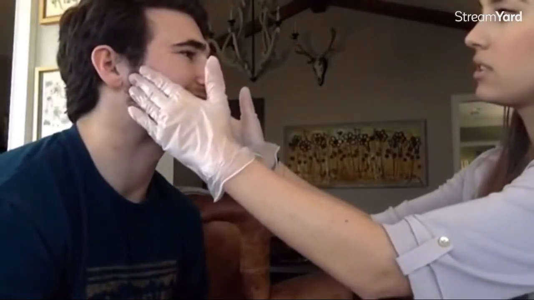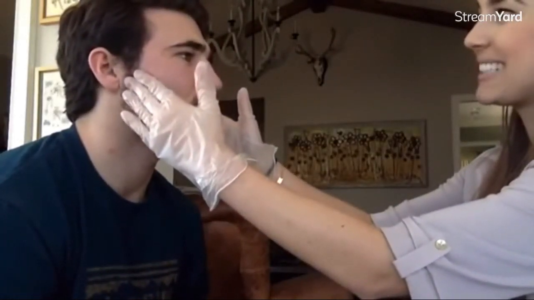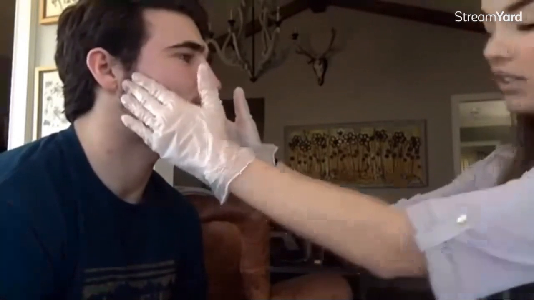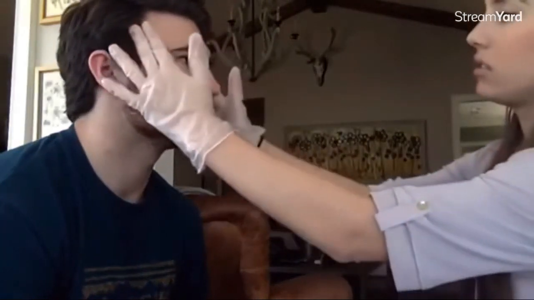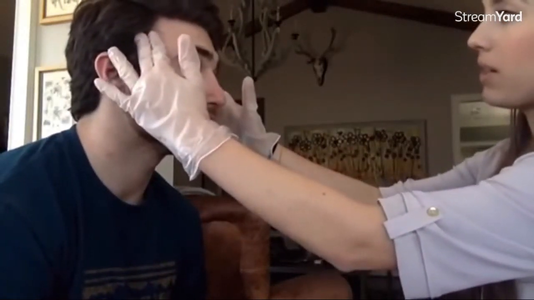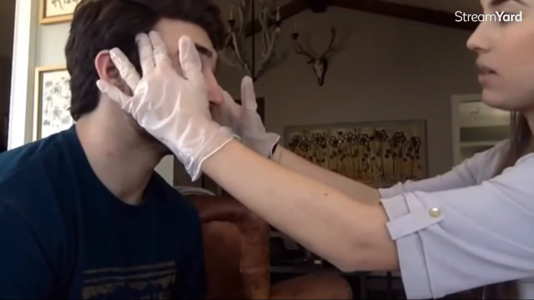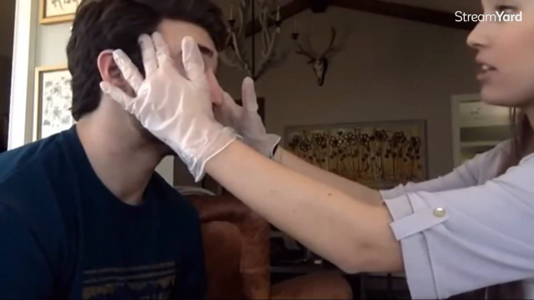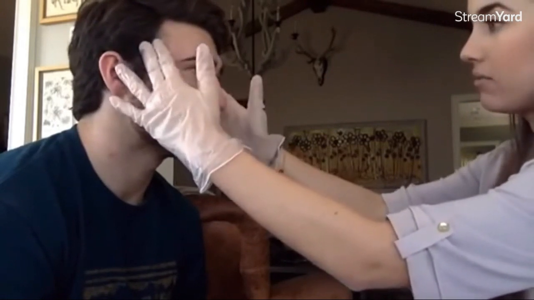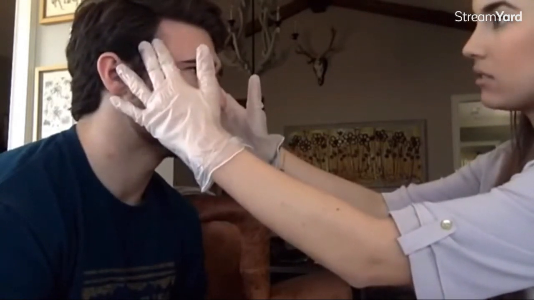All right, now I'm going to be looking at the masseter muscle. Okay, so smile really hard. Good. So I'm feeling it palpate. I'm also going to be feeling for the muscles in your temporal area. Keep going. Just keep smiling. You don't have to raise your eyebrows, but just smile and let go. Ready? Good.